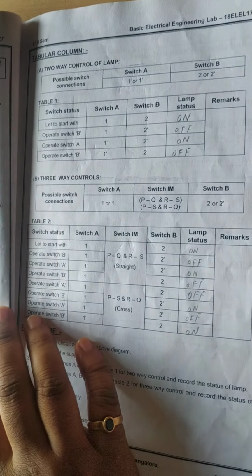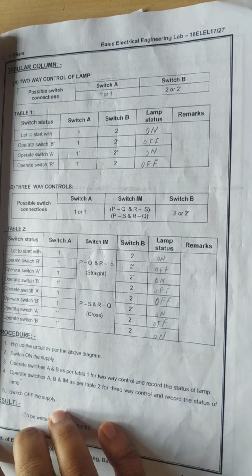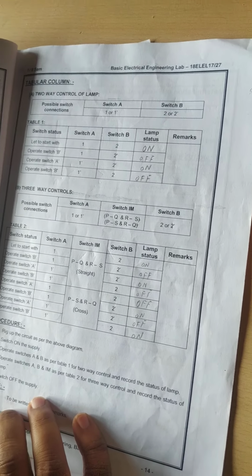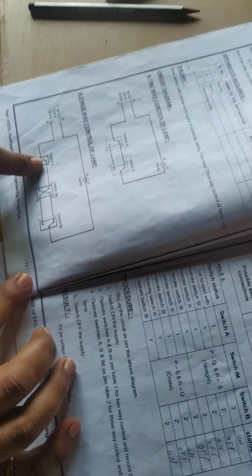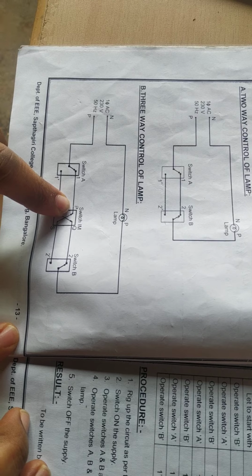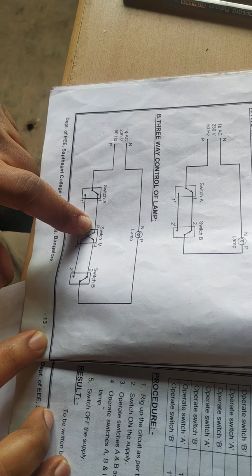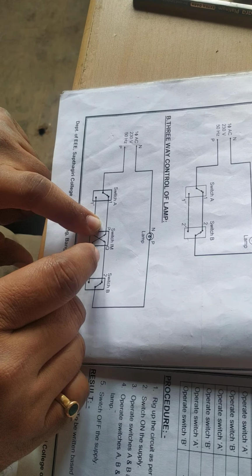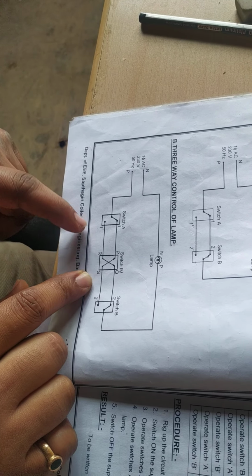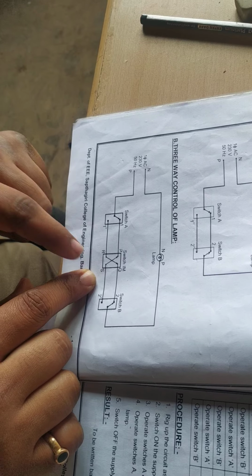Now let me start now. Now I'll give a supply. The supply comes through phase and it hits the switch A. Let me assume that switch A is at one position now. So if switch A is at one position, it comes to P. Now let me tell that intermediate switch has the straight connection. Straight connection means it has to come from P to Q, R to S. If it is cross connection, P to S, R to Q, it is like that. Now I have assumed it as straight connection.